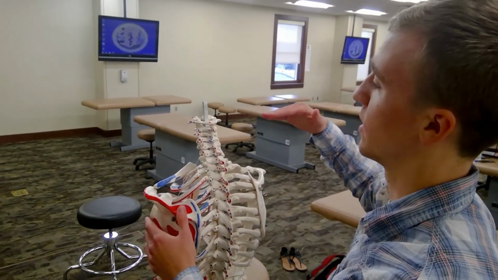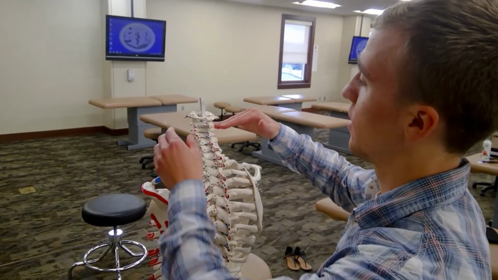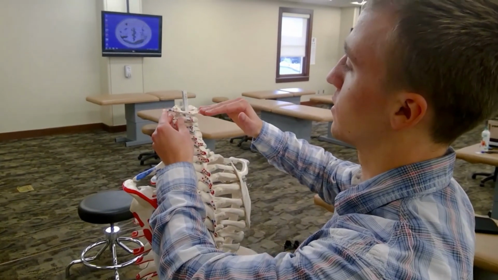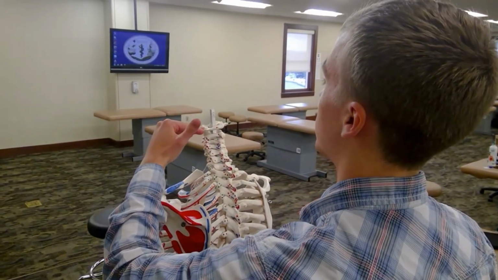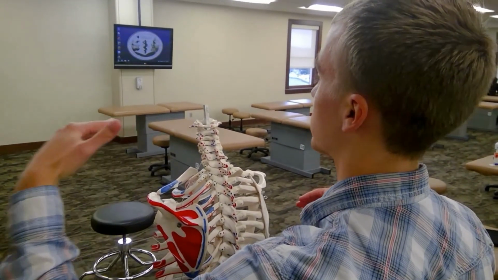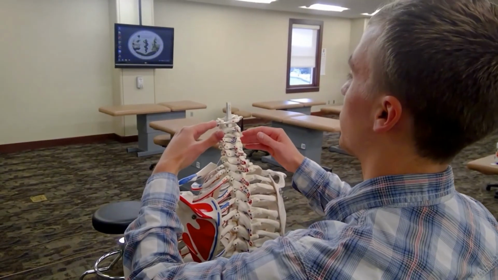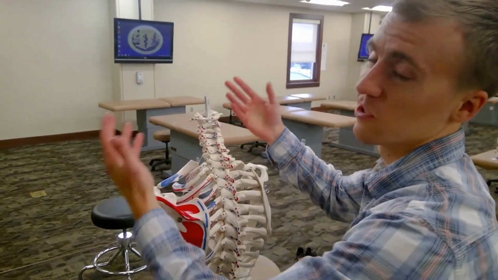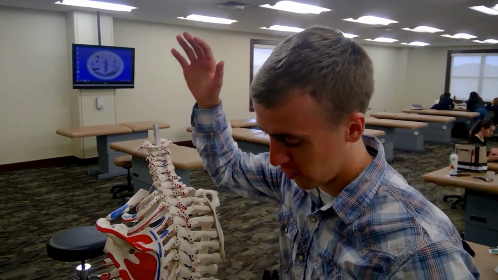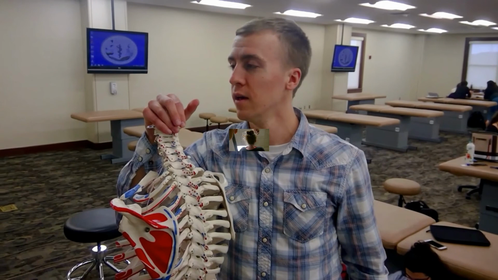What we got here is a skeleton. We got left translation inducing right side bending, as you can see. We got right translation coming right there, just like an arrow, inducing left side bending. So that's just a little bit to get on the same page for translation and side bending.